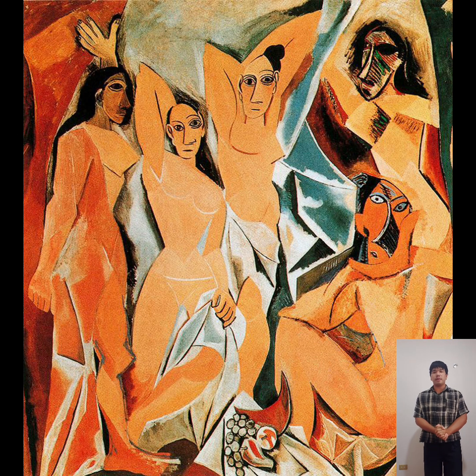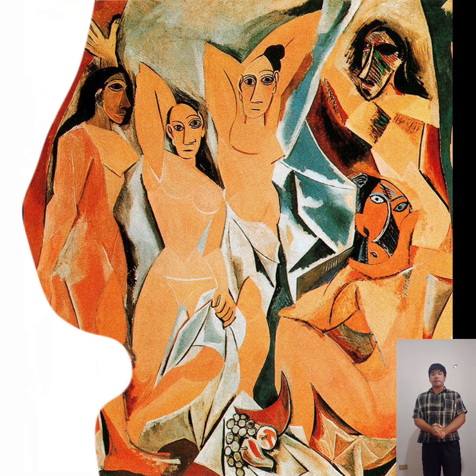Here are some examples of the artwork of Pablo Picasso and Georges Braque in Cubism, called Les Demoiselles d'Avignon. It shows fragmented form and flat shapes.